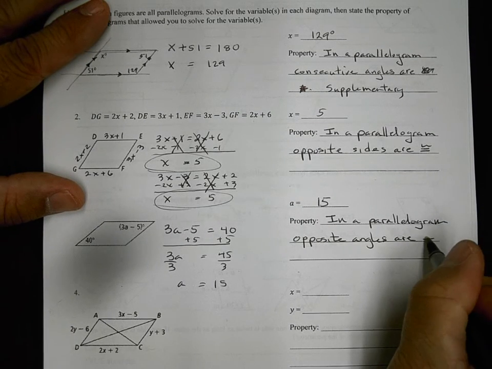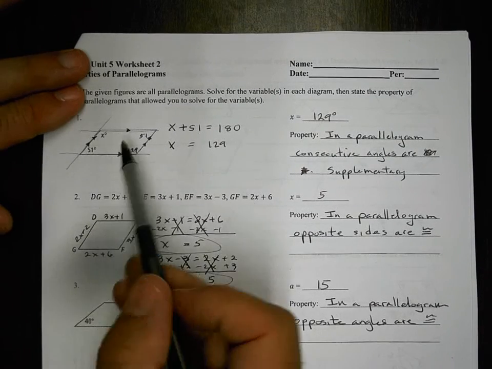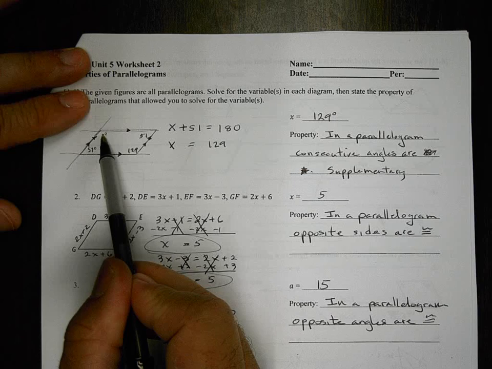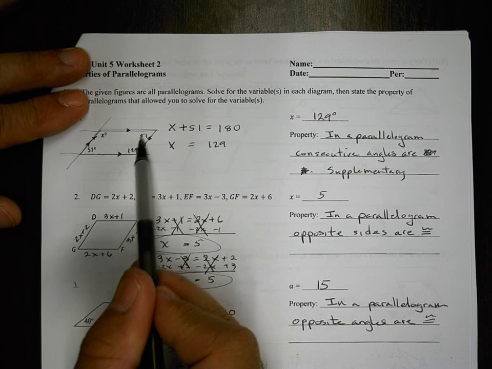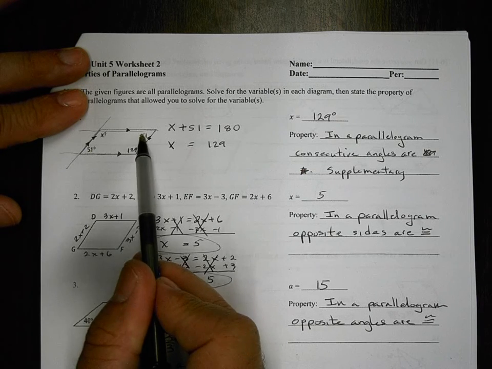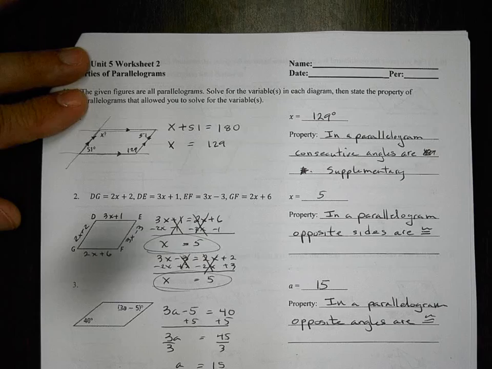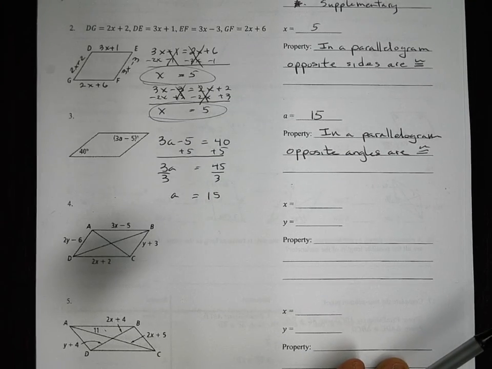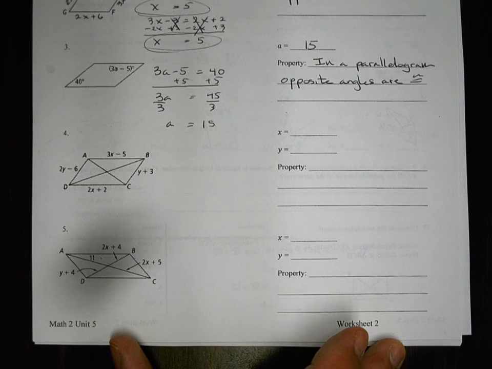You can write out congruent or use the symbol. And here's a great example why. We already proved why consecutive angles are supplementary, right? Well, if these two are supplementary, and these two are supplementary, and these two, obviously then opposite angles have to be congruent, don't they? Okay? Questions on number 3? All right, let's move on.